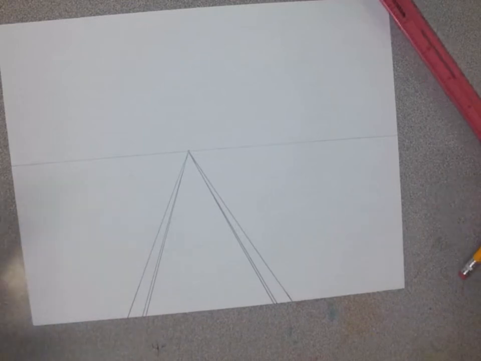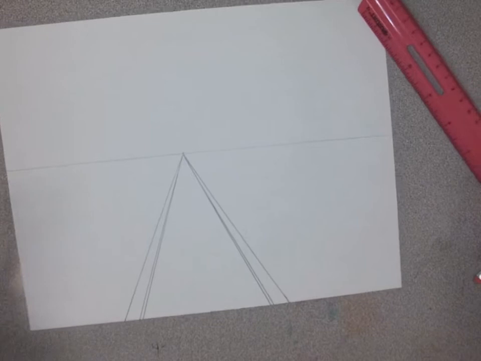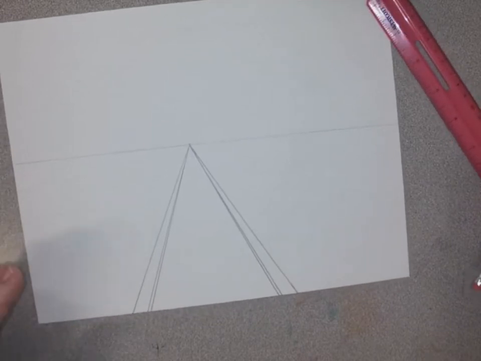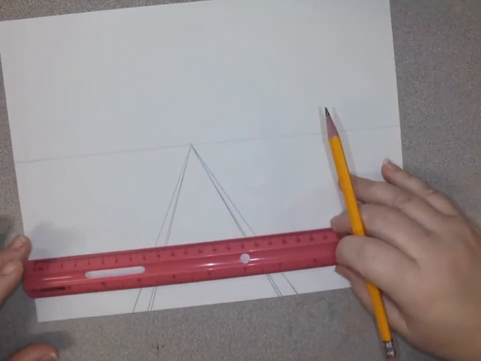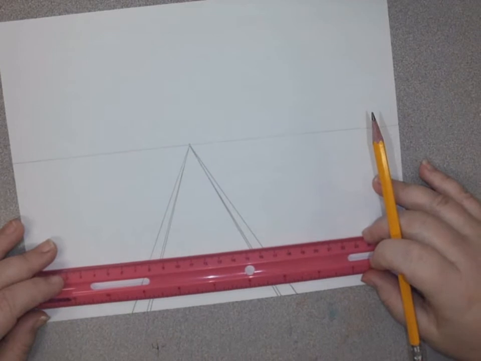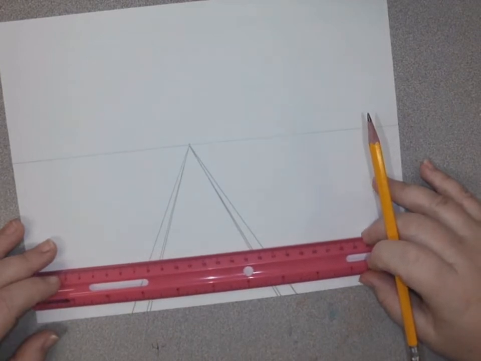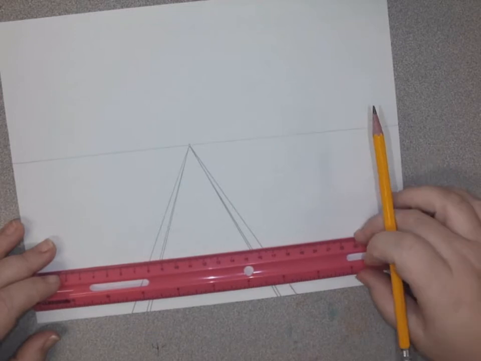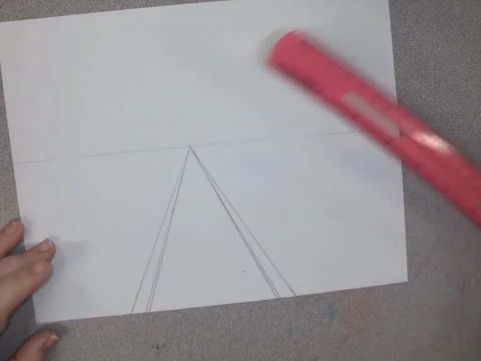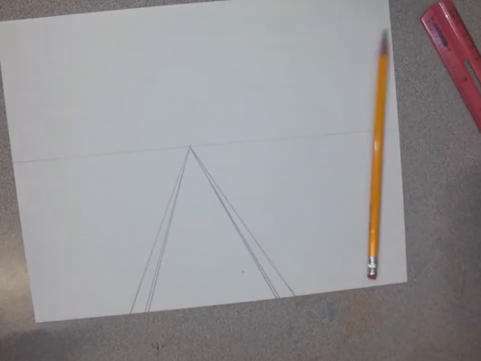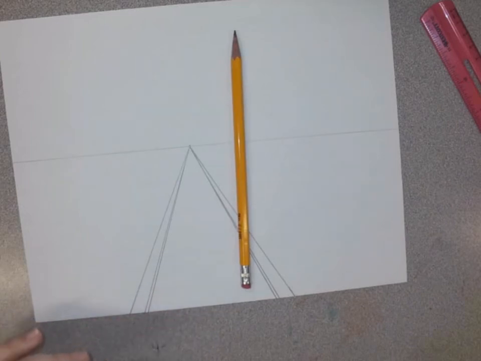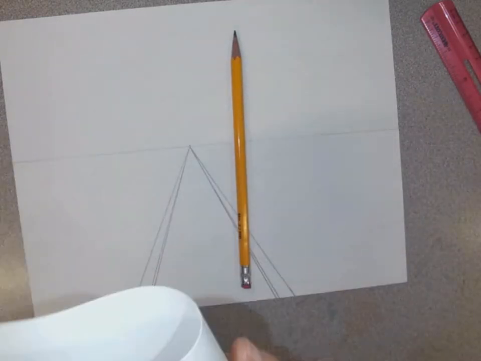The next part that you're going to do, it's very important that you keep your ruler going straight across. This is for the lines in your sidewalk. You also want them to be just about to make it look like a cube.